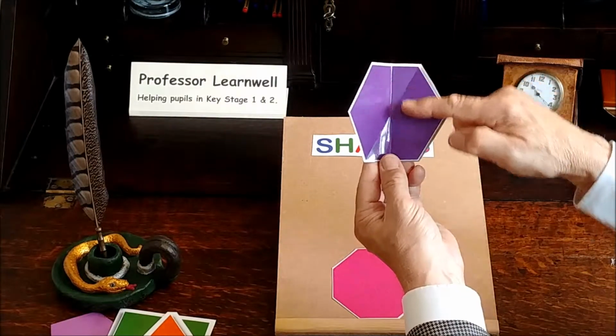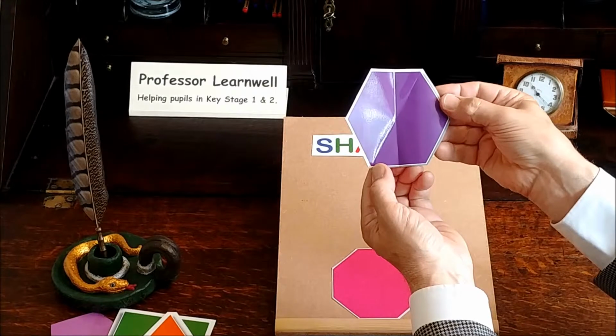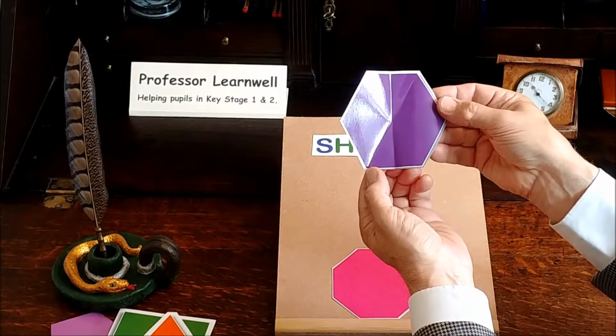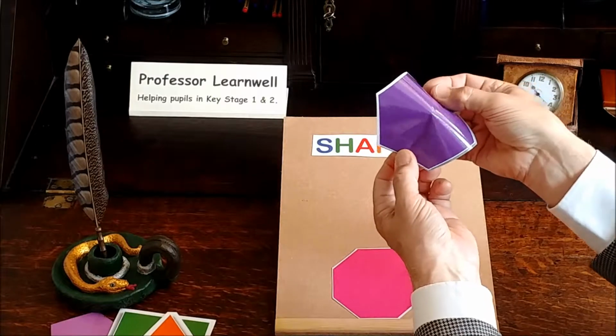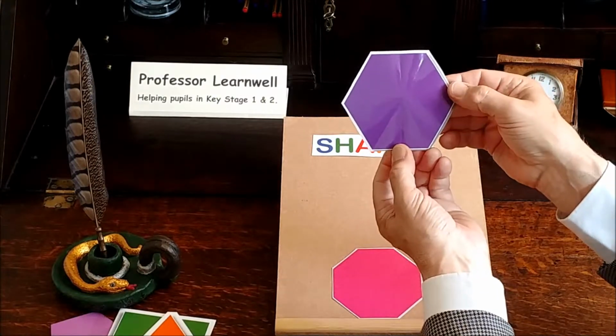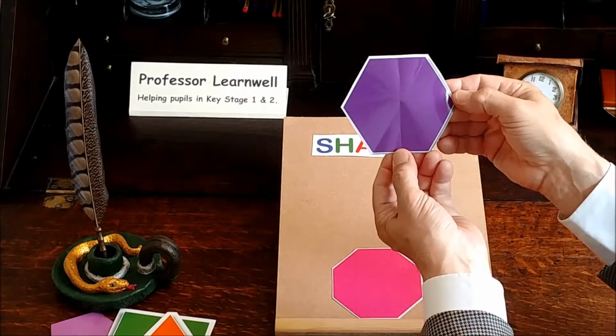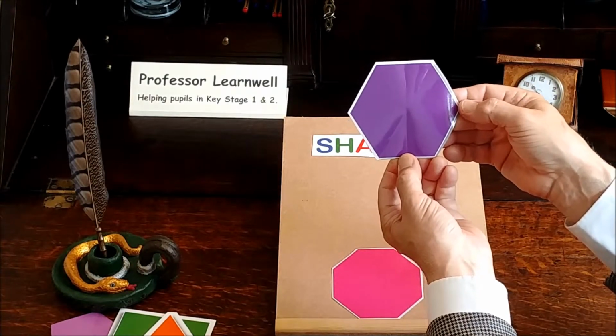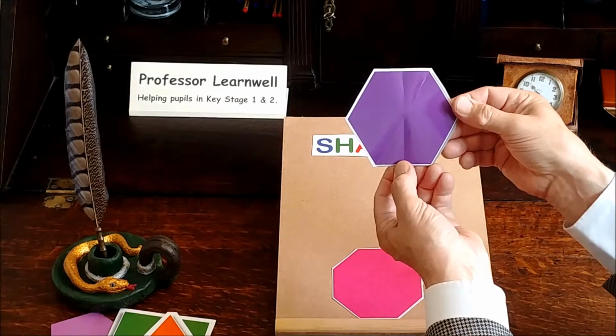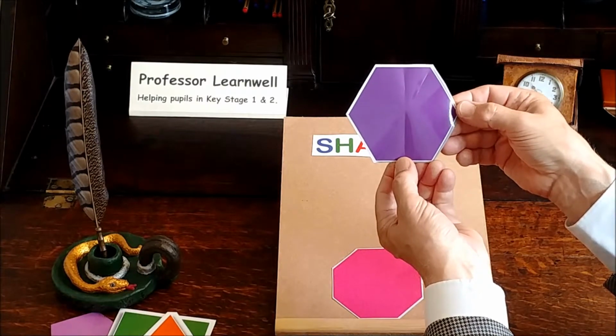So those 2 shapes are the same. So that's the second line of symmetry. And if we carry on doing that, and you can try this at home if you have a regular hexagon, you will find in a regular hexagon there are 6 lines of symmetry. But it has to be regular for those lines of symmetry to be there.